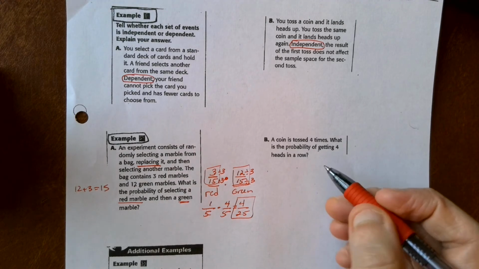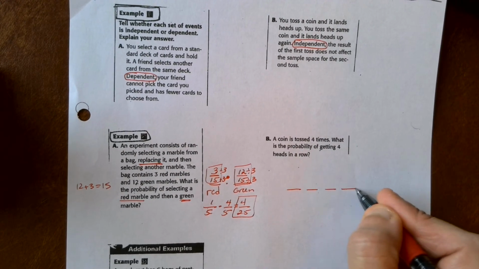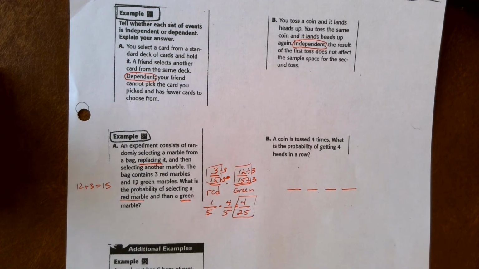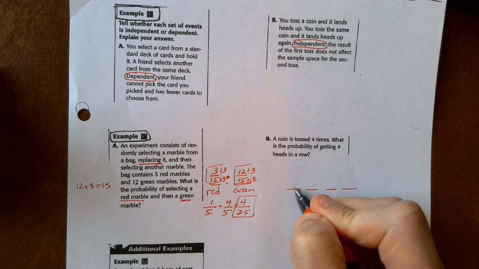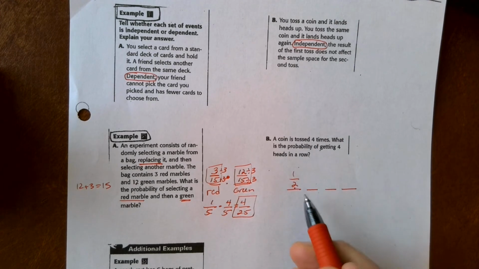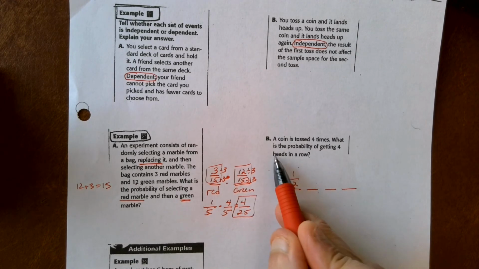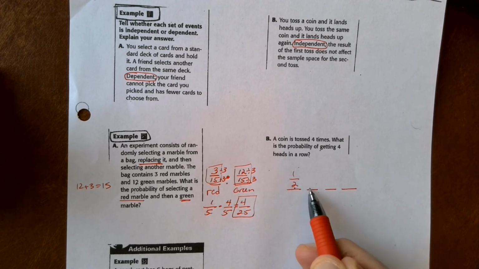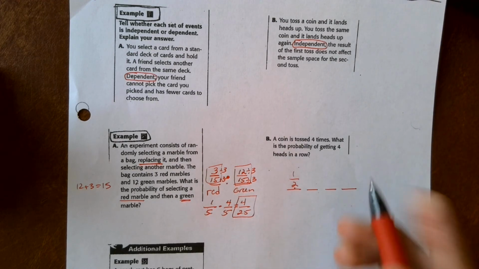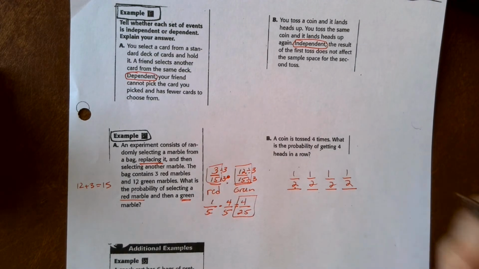So let's look over here. A coin is tossed 4 times. So we have 4 events: 1, 2, 3, 4. What is the probability of getting 4 heads in a row? Well, when I'm tossing the coin for the first time, the probability of getting heads is 1 out of 2, right? I have 2 possibilities. It's going to be heads or tails. And one of those is going to be heads. Well, that probability doesn't change because it's the same coin. My chances are the same for all 4 tosses.